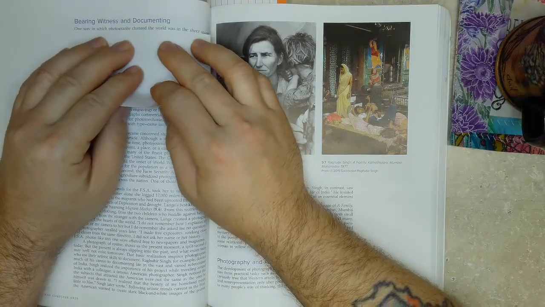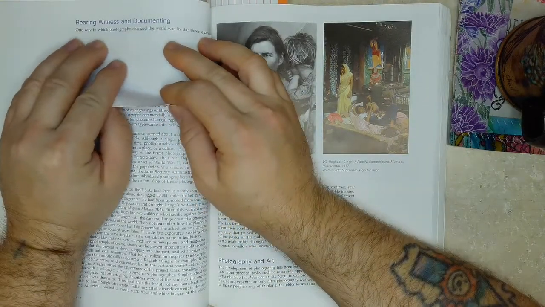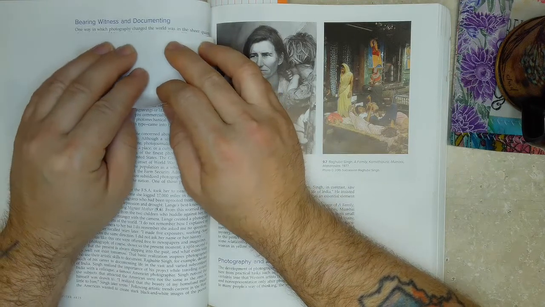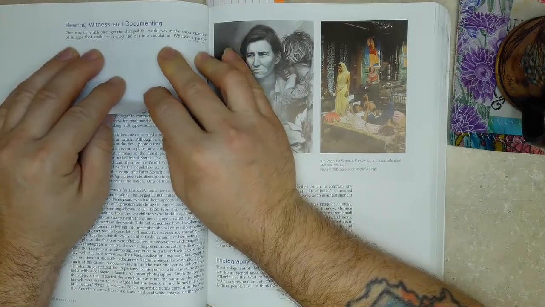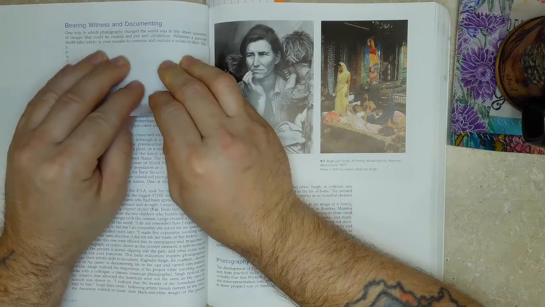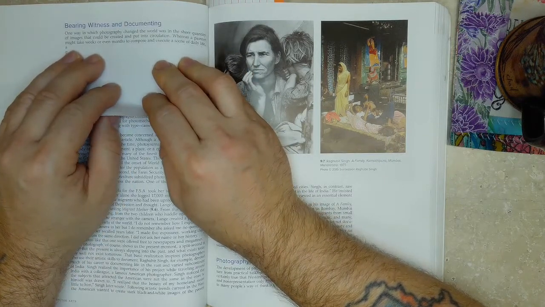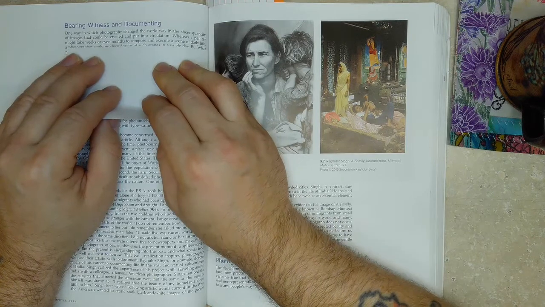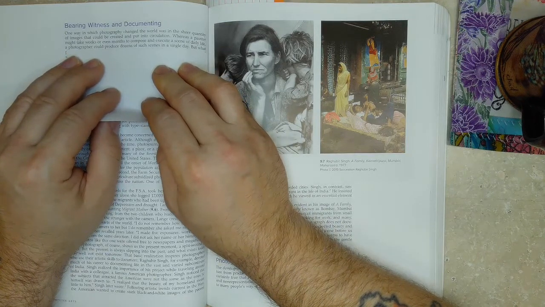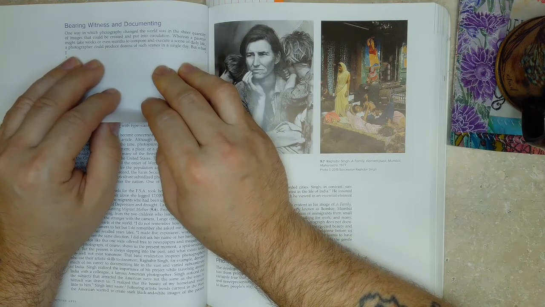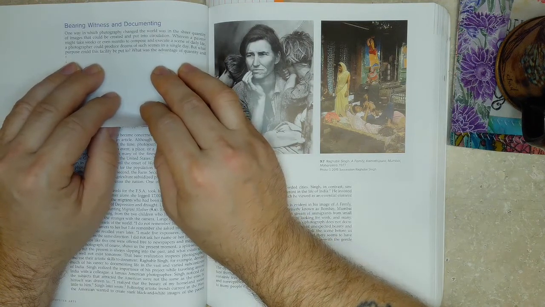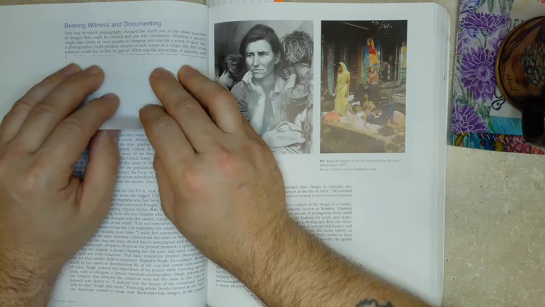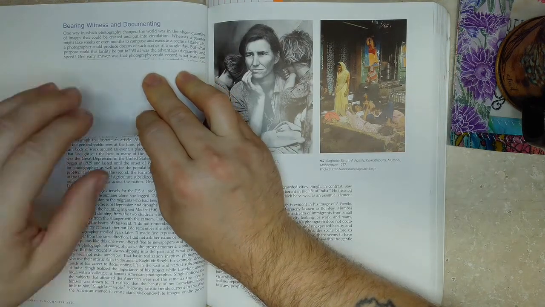Bearing witness and documenting. One way in which photography changed the world was in the sheer quantity of images that could be created and put into circulation. Whereas a painter might take weeks or even months to compose and execute a scene of daily life, a photographer would produce dozens of such scenes in a single day. But what purpose could this facility be put to? What was the advantage of quantity and speed?